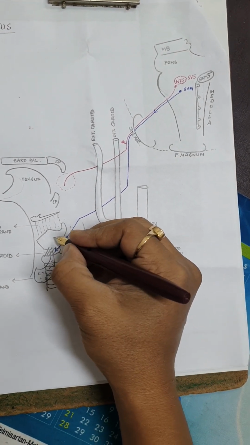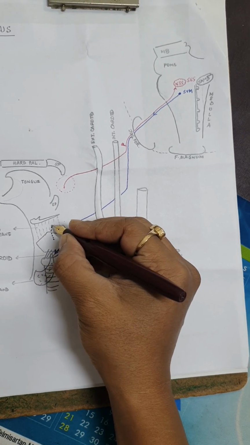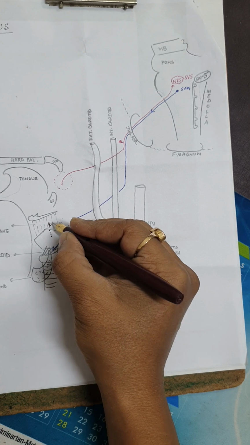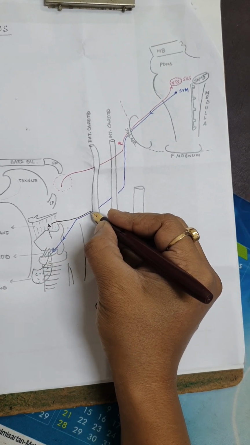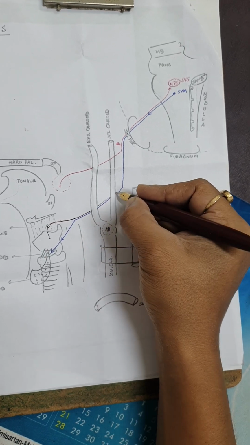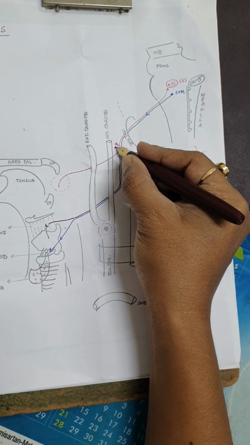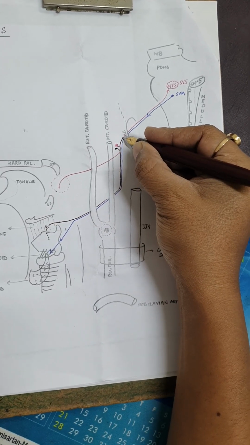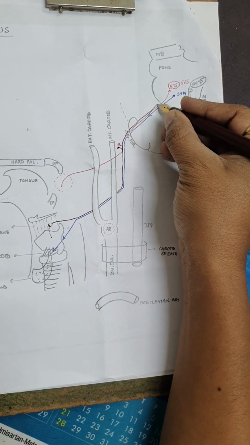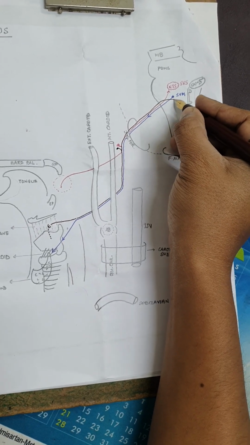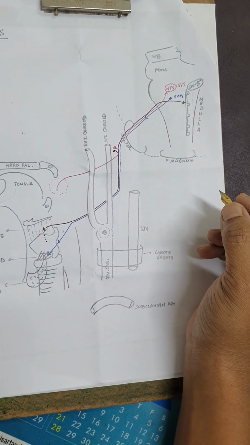So sensation carrying from inside the larynx, this fiber comes out piercing the thyroid membrane and joins the vagus nerve. Here it is having its cell body. And ultimately entering the medulla, these fibers terminate to the spinal nucleus of trigeminal.